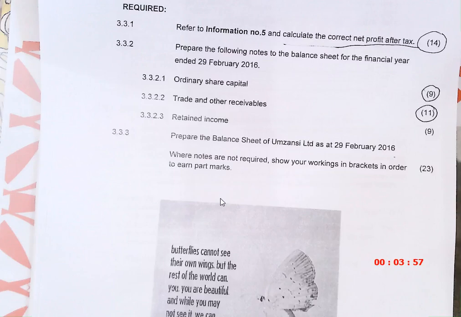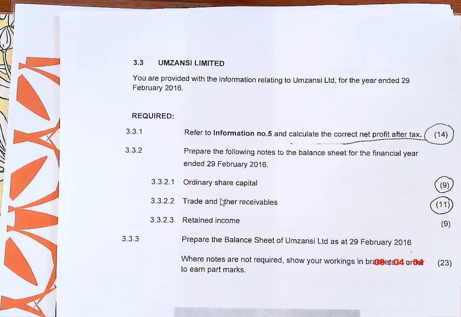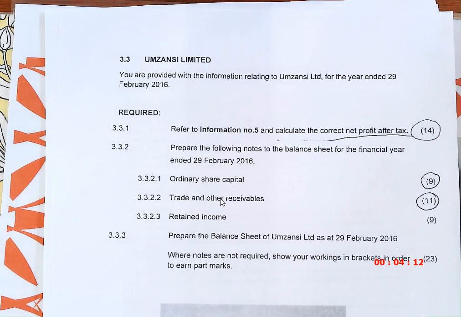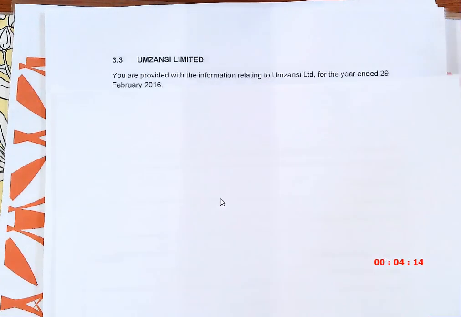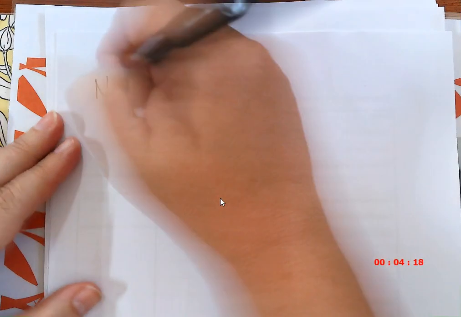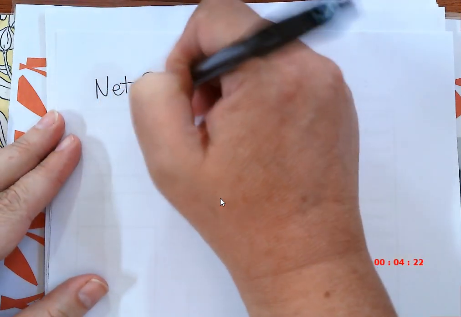Okay. So they want me to calculate the correct net profit. I told you not to do it, because I want to explain to you. What they're going to do is give me a net profit. This guy already set up the trial balance of the income statement.